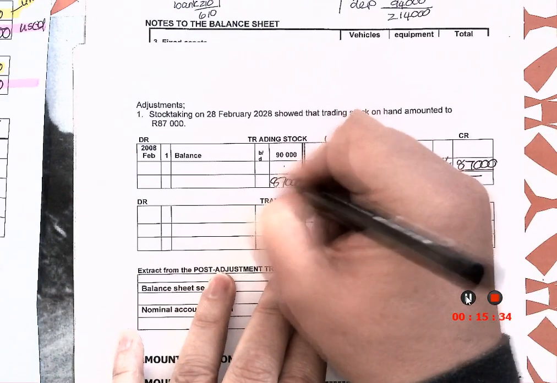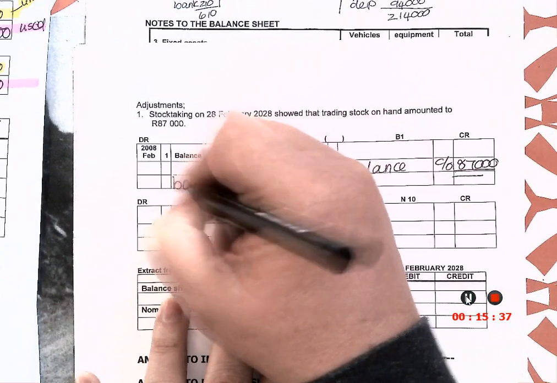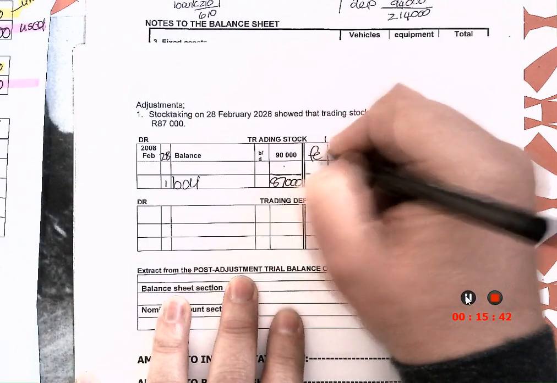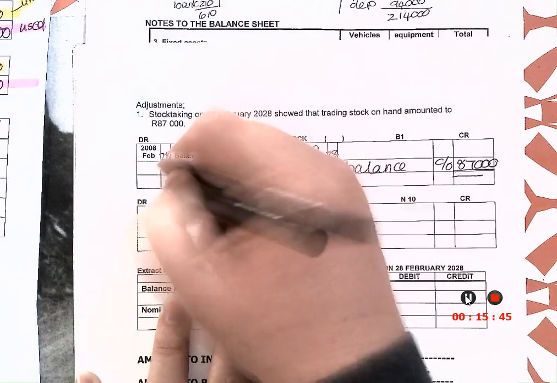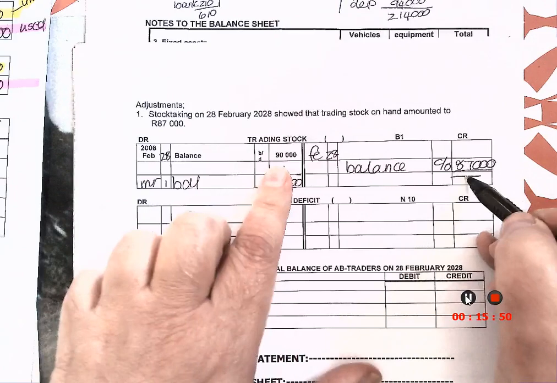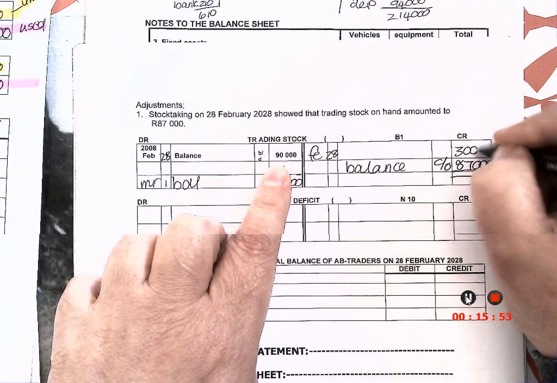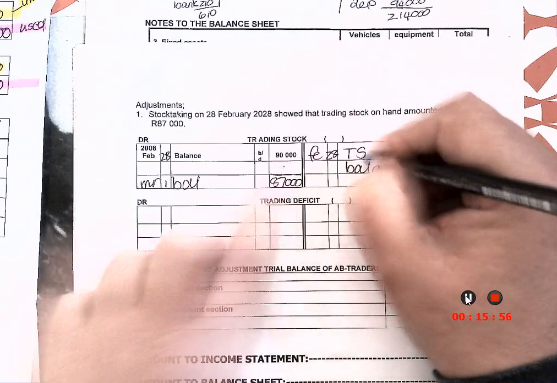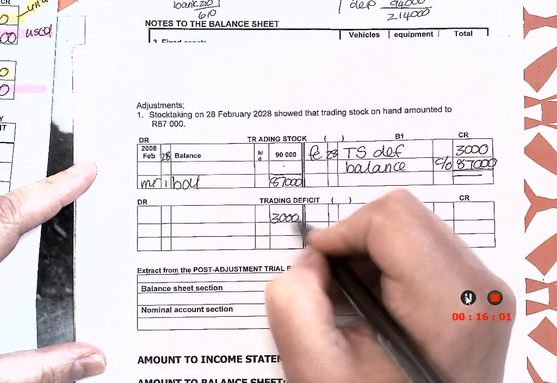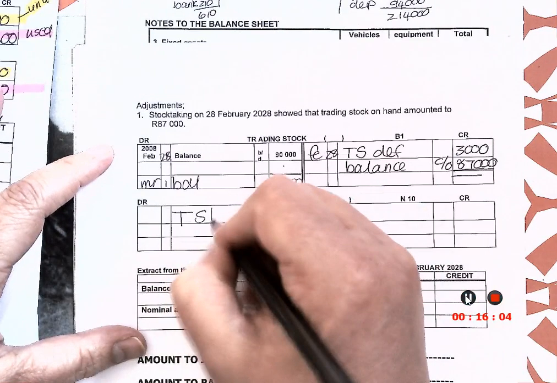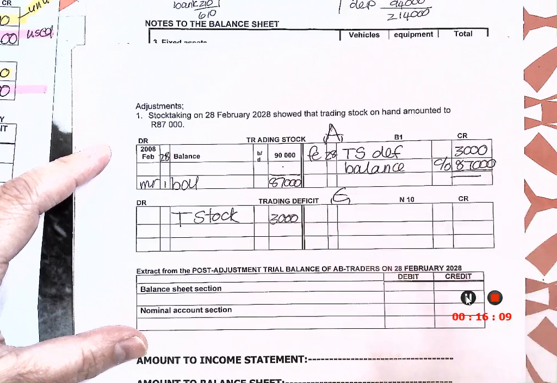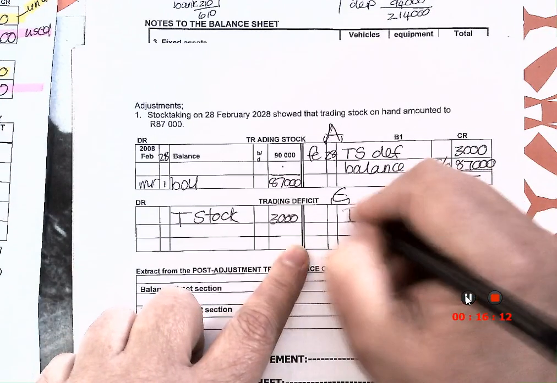The balance b/d on the 1st of March, and this should be 28 February. Okay, so now what do I see? Oh, I'm short 3,000. So that 3,000 is trading stock deficit. And trading stock deficit would be an expense. This is an asset, this is an expense. So it means I'm going to close this to profit and loss, 3,000.